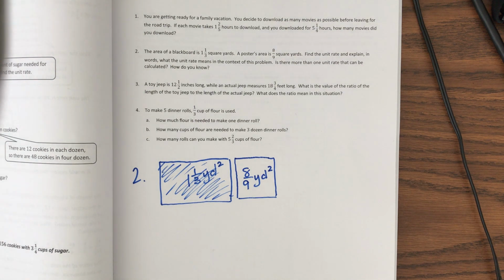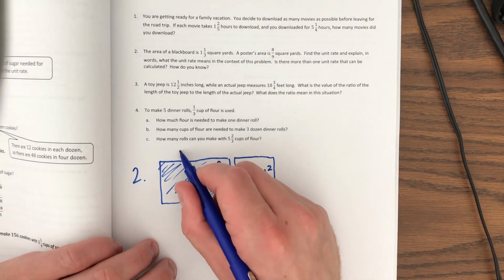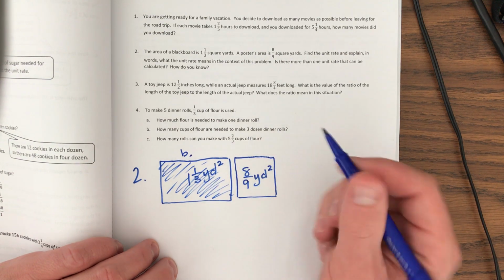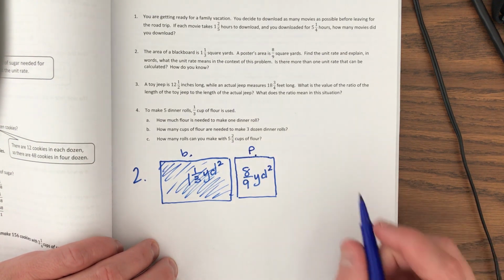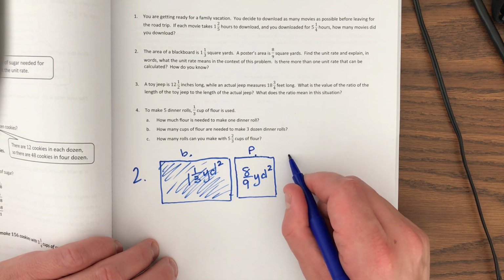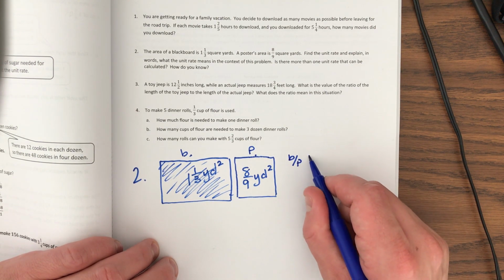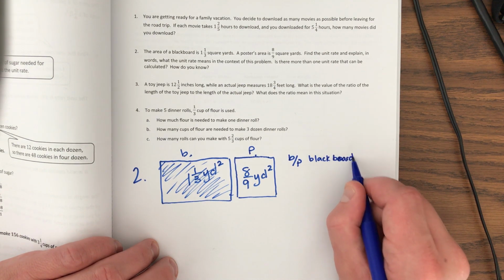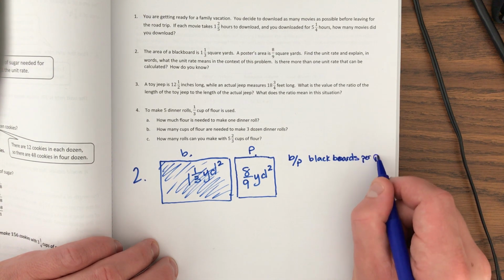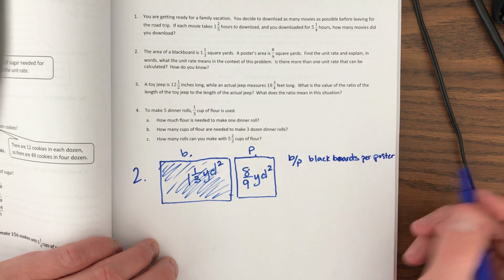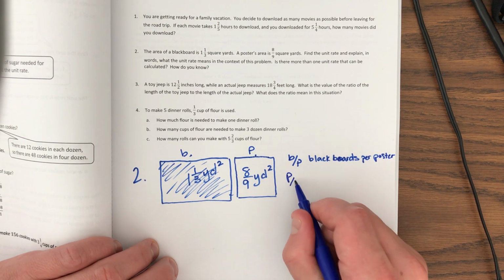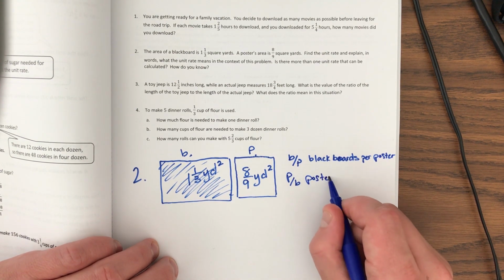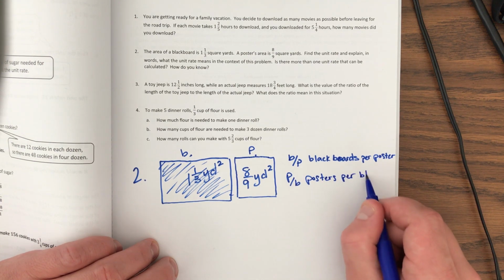Find the unit rate and explain in words what the unit rate means in the context of this problem. Is there more than one unit rate that could be calculated? There's always more than one you could calculate. If this is Blackboard, I'm just going to put a B for Blackboard, and this is the poster, P, you always have 2 options. You could always do B/P, which is blackboards per poster, and then you could do P/B, which is posters per Blackboard.